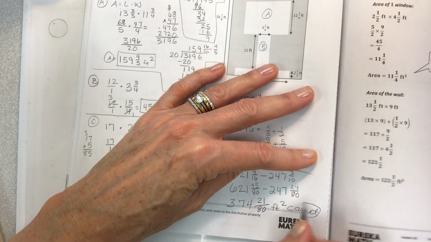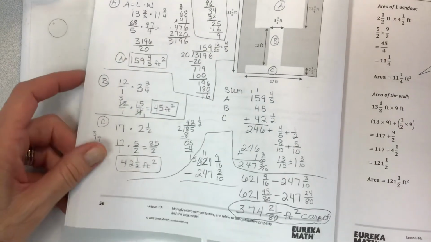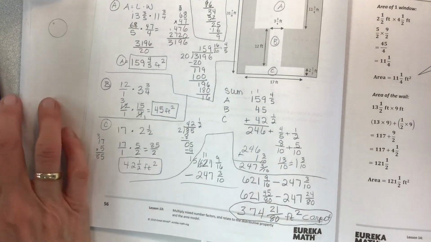Holy moly. Kind of a nightmare. Like, I don't know what they think. Anyway, this is probably one of the most complicated problems you will see.